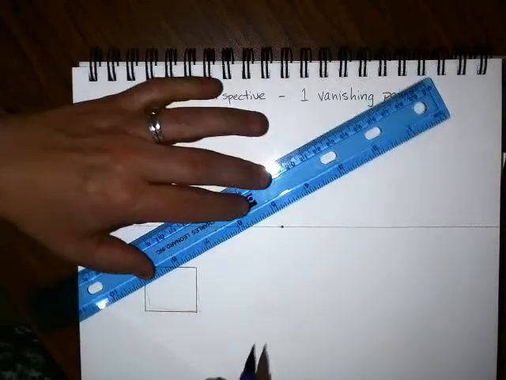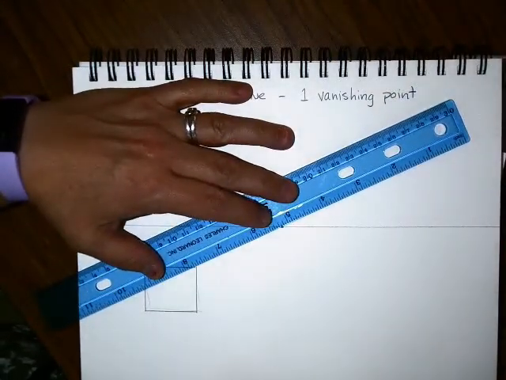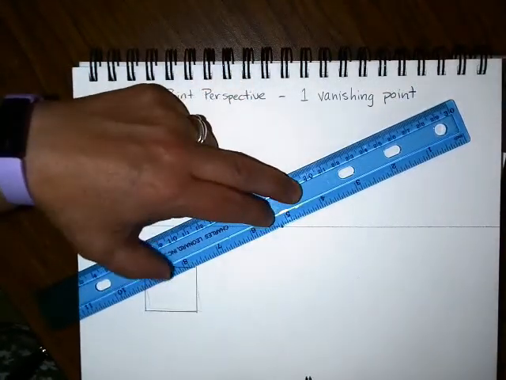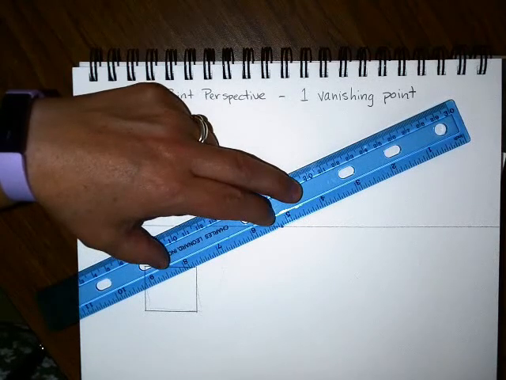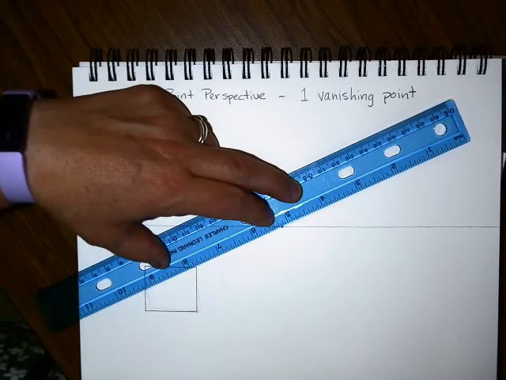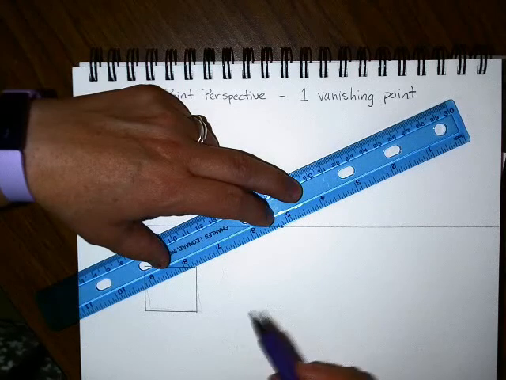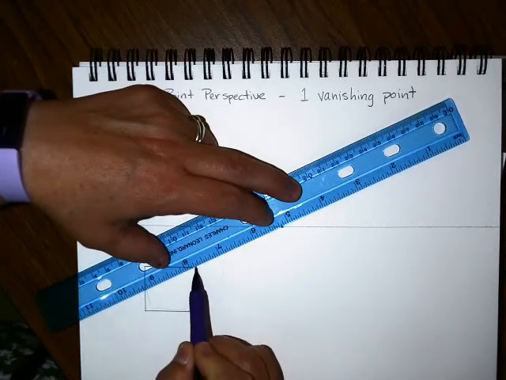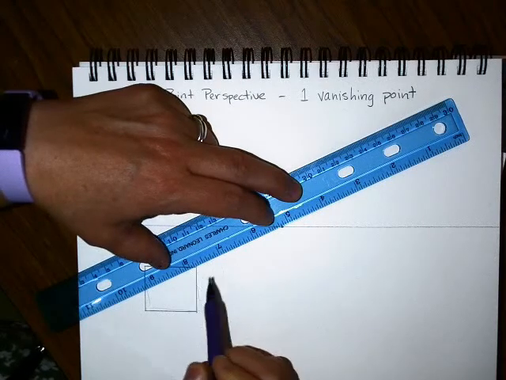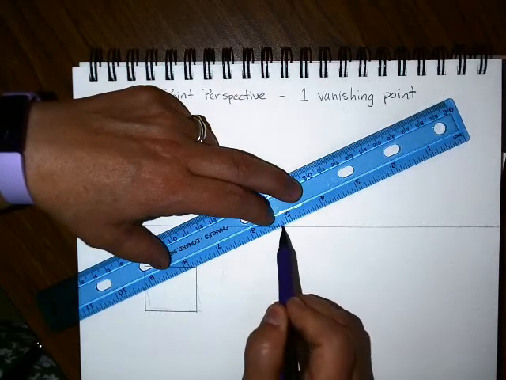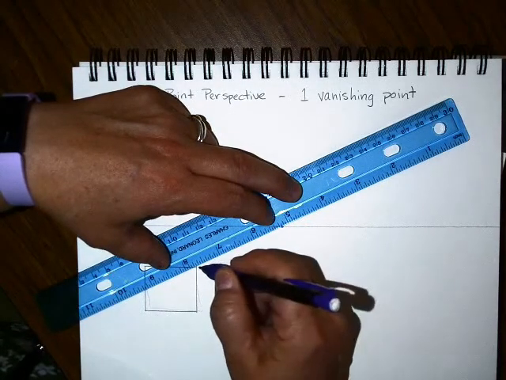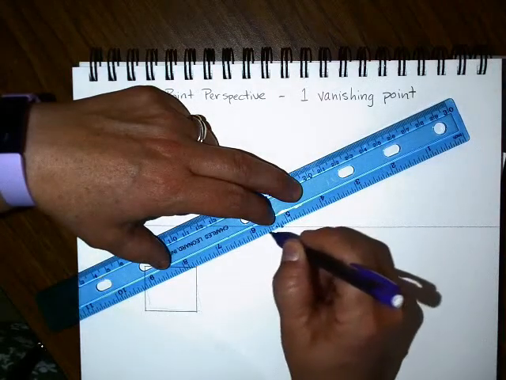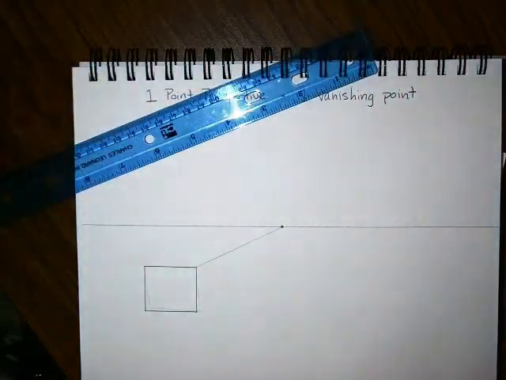So I'm going to start, and I suggest that you draw lightly. All right? If you draw really dark and heavy, then you're going to be doing a lot of erasing when we finish it up. So using the very corner, the corner that is closest to our vanishing point, I'm going to lightly draw a line that connects to the vanishing point.